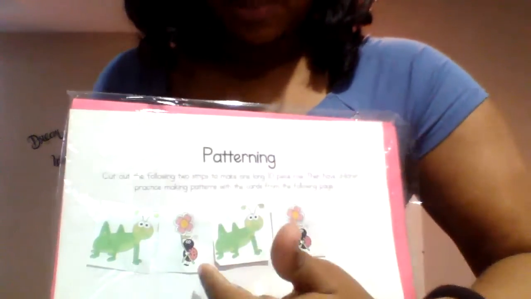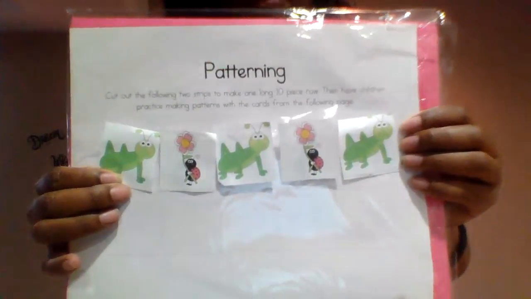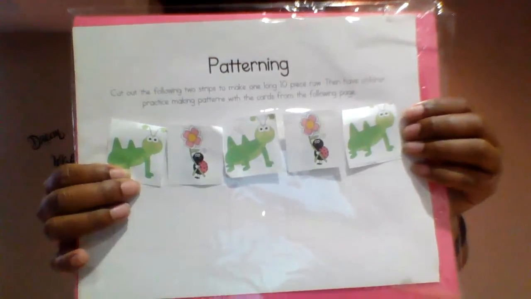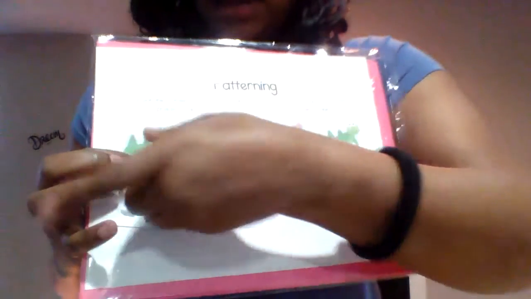Okay, grasshopper, ladybug, grasshopper, ladybug. Then grasshopper. So what comes after grasshopper? If we're looking at the pattern, did anybody say ladybug? There it is, ladybug.